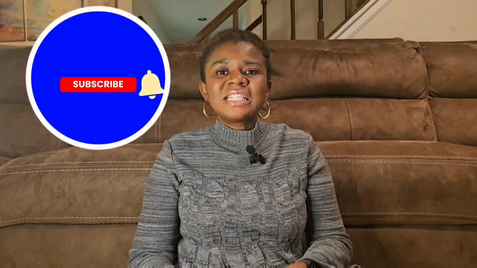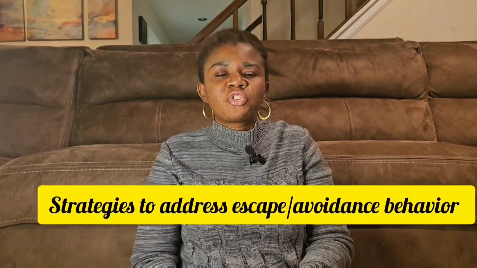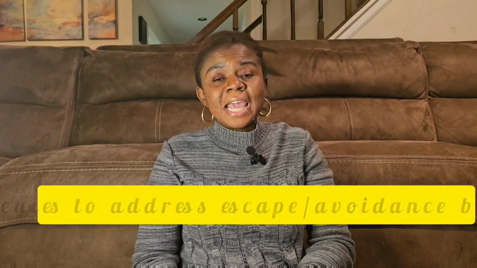Why? Because they have paired that area with a high reinforcement. Kids don't want to go to places where there's no reinforcement, right? So that is why you're going to have that area as a place where they get rewarded. So we're going to move on to the strategies to address escape and avoidance behavior.